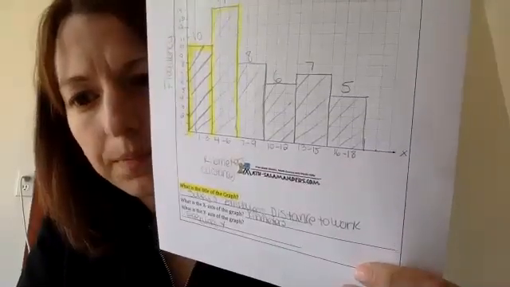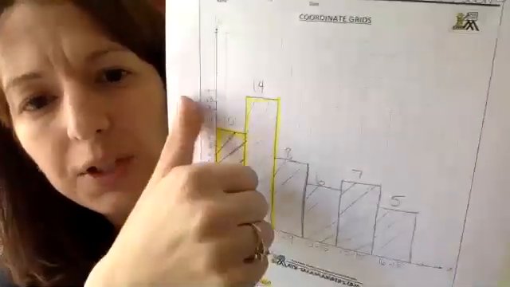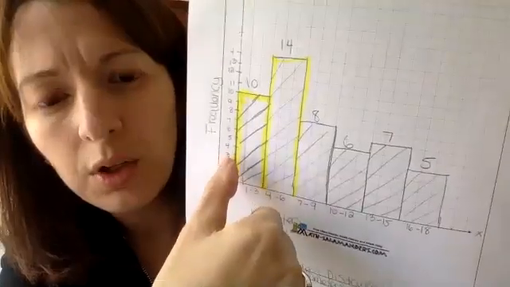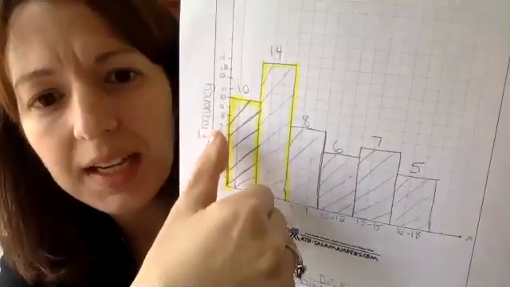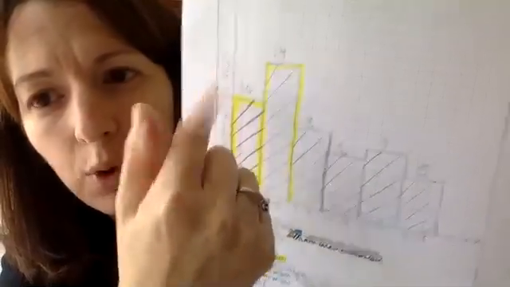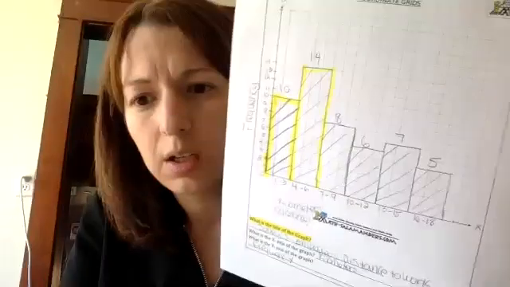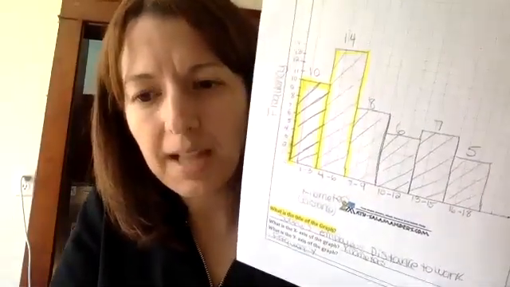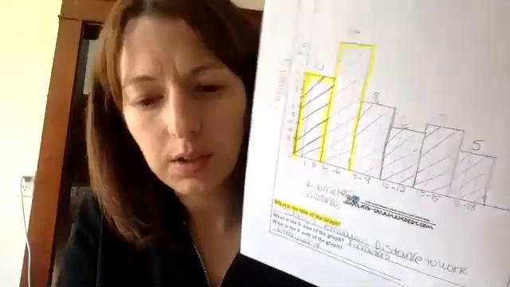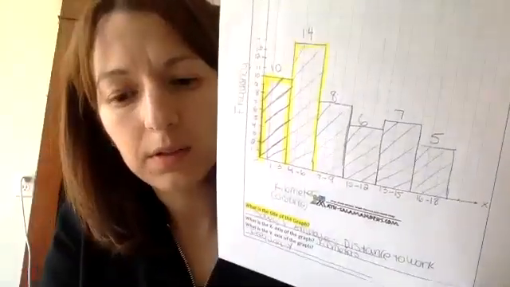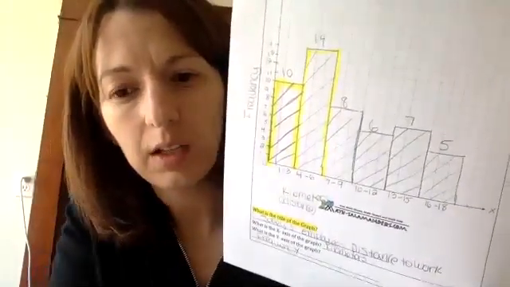Here we go. Now, on the y-axis, the highest number is 14. So we're going to count by ones. So we're going to go 0, 1, 2, 3, 4, 5, 6, 7, 8, 9, 10, 11, 12, 13, 14. We're going to go from 0 to 14. That's what we're going to do. Once you have that, we're then going to do the bar graph. I'm going to give you another second.